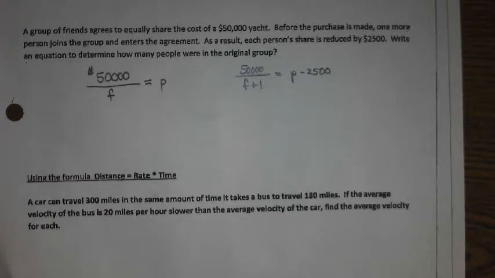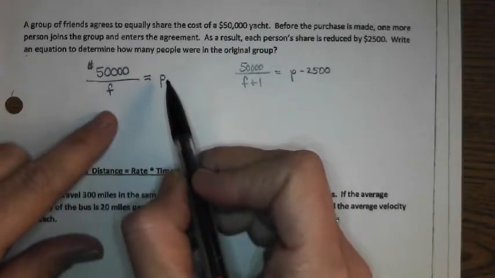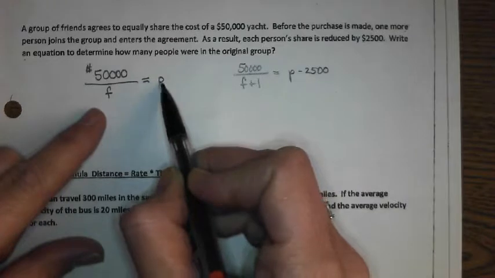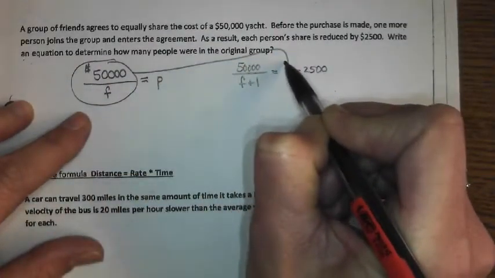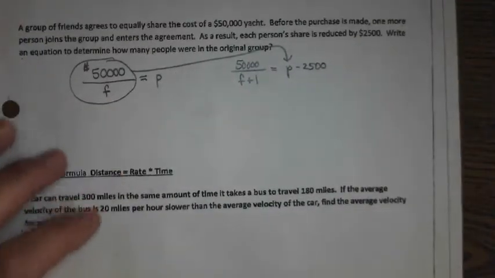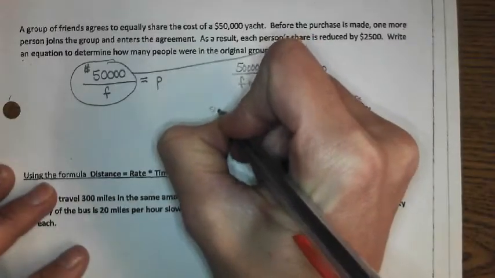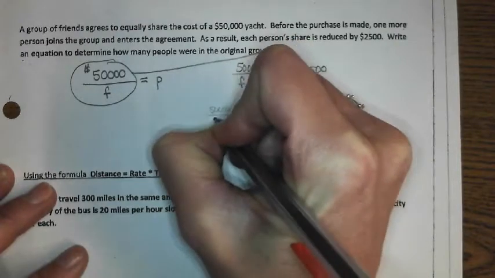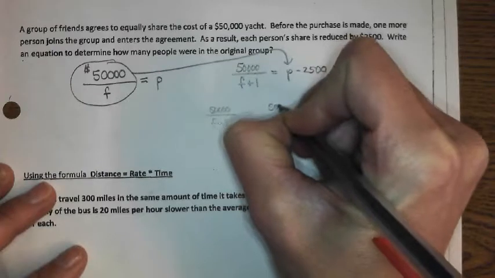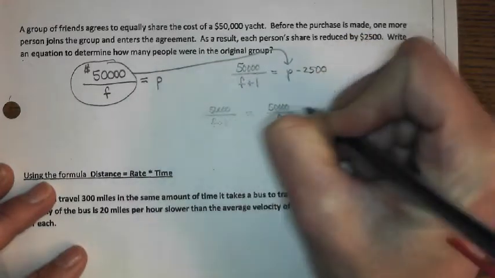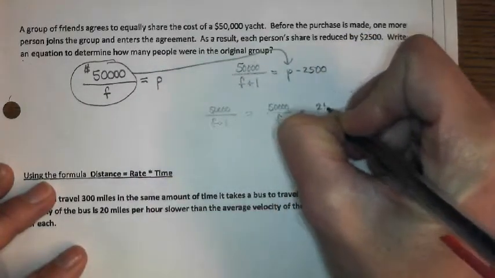When you have two equations with two variables, it's called a system. Exactly. It's a system of equations with two equations, two variables, which is a pretty easy system to do by substitution, because if P is equal to this, I'm just going to plug that in for the P over here. So I'll have 50,000 divided by F plus 1 equals 50,000 divided by F minus 2,500.